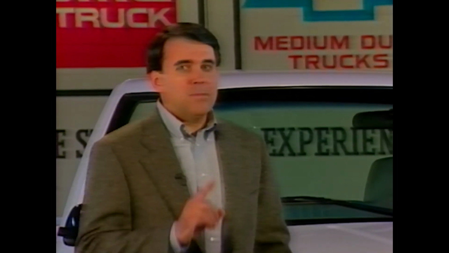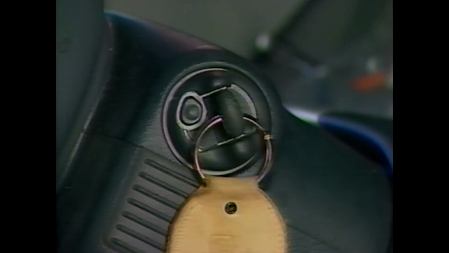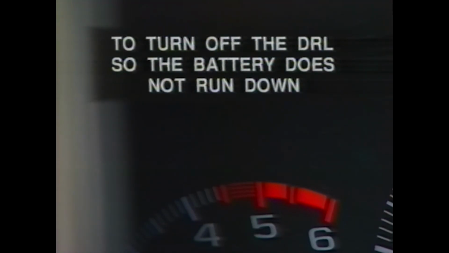That first exception, the parking brake, is helpful to the technicians. If you're going to be doing extensive diagnostic testing, which requires the ignition to be on, the parking brake can be applied to turn off the DRL so the battery doesn't run down. You may have noticed the daytime running lights are not as bright as the regular headlights.